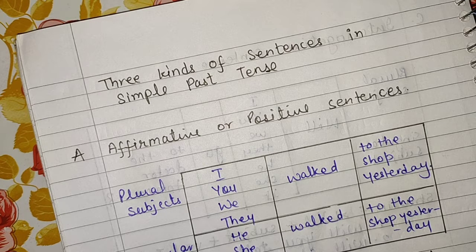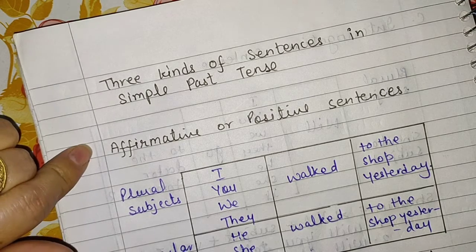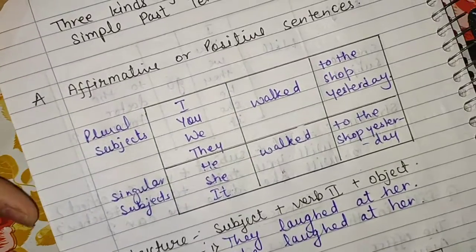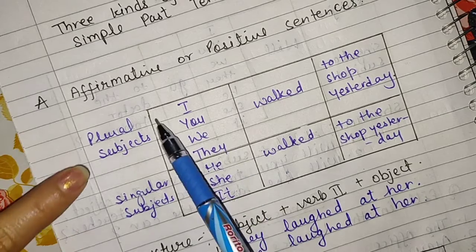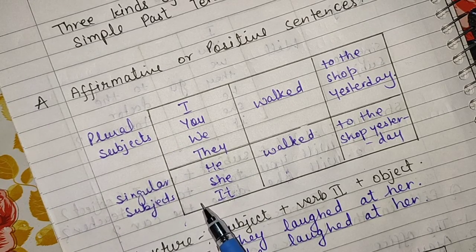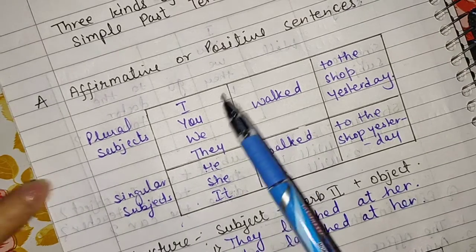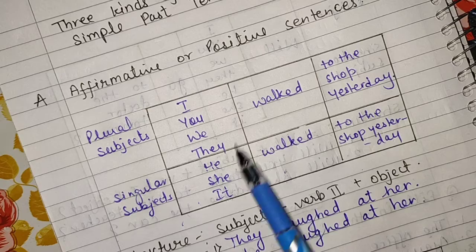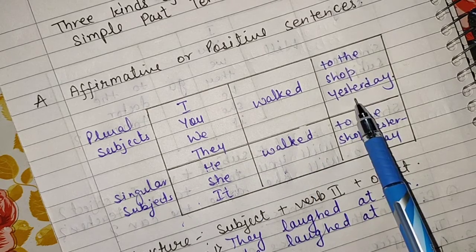Positive sentences are also called affirmative sentences. Now, let's see the structure. Again, I have told you about plural subjects and singular subjects. We have to be careful about these subjects. Now, simple past is very simple. I, you, we, they walked to the shop yesterday.